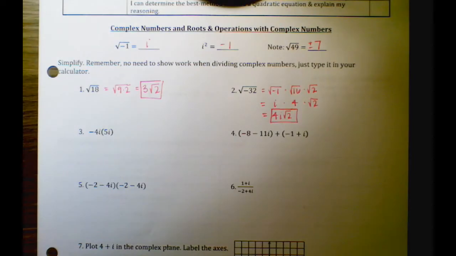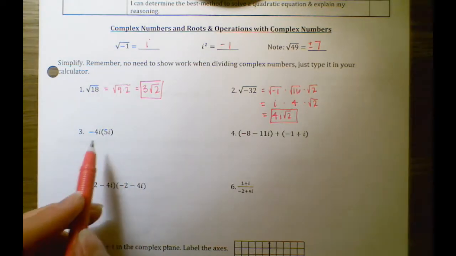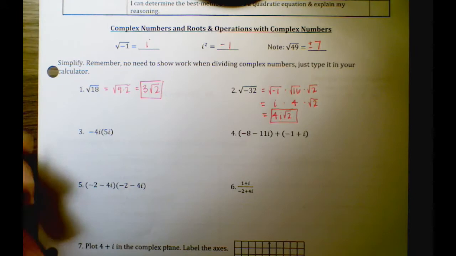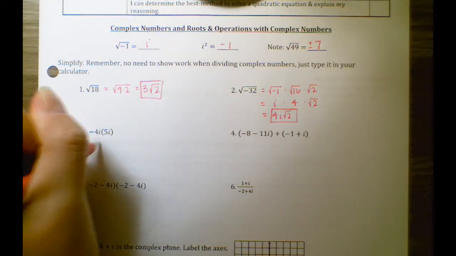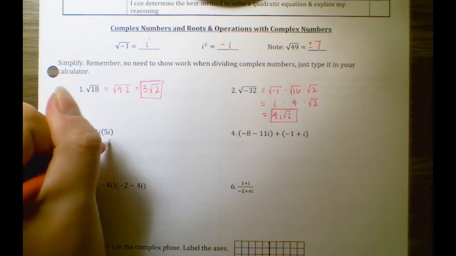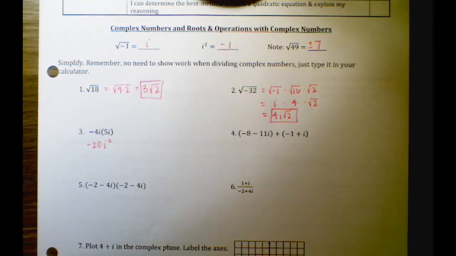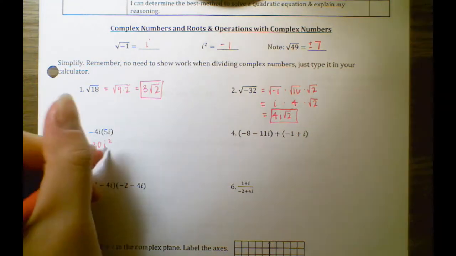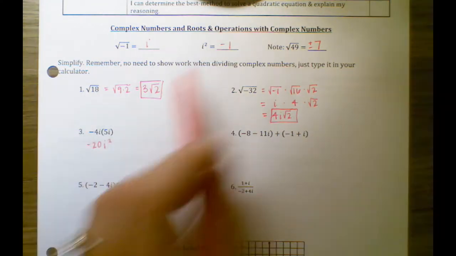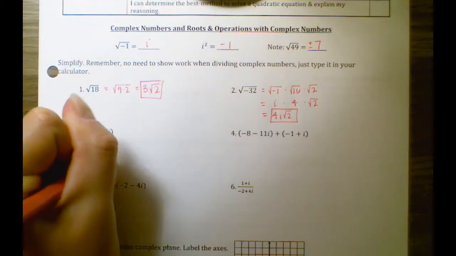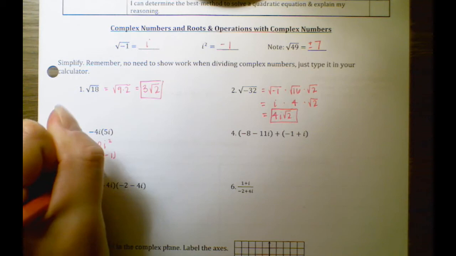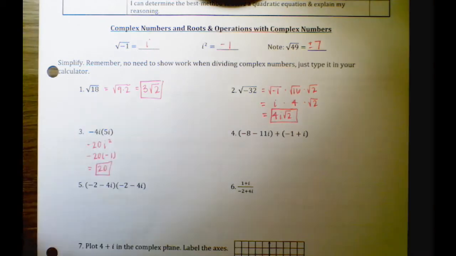Okay? Alrighty. -4i times 5i. You're just multiplying here. -4 times 5 is -20. i times i is i squared. Remember, you guys can just pretend like those are x's there, right? And then we can replace i squared with a -1. So we have -20 times -1, which equals 20. Positive 20. Two negatives make a positive.